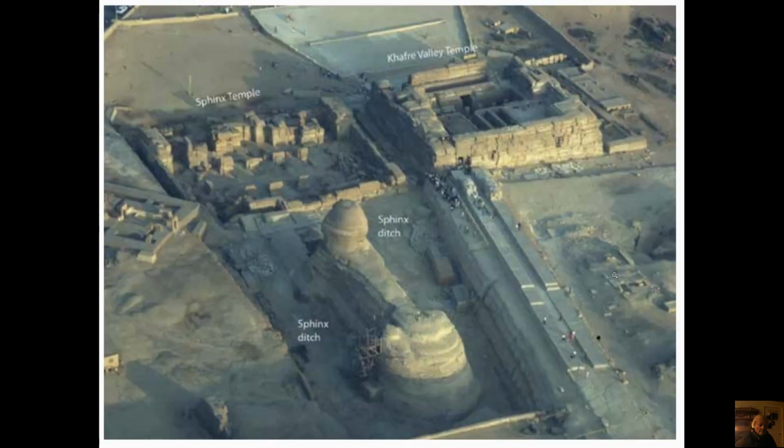And here's an old photo showing the Khafre Valley Temple here. We have the Sphinx Temple over here, which was supposedly built out of all these stones through here, and it was. This one is the member 3 upper stone, and I think this is the same stone as what the head of the Sphinx is made out of, but that whole entire layer here has been totally quarried out of here.